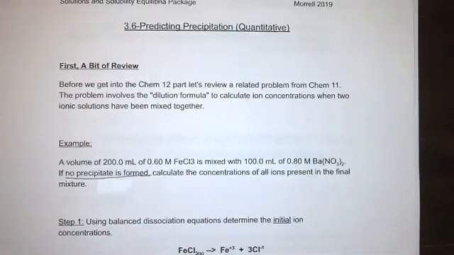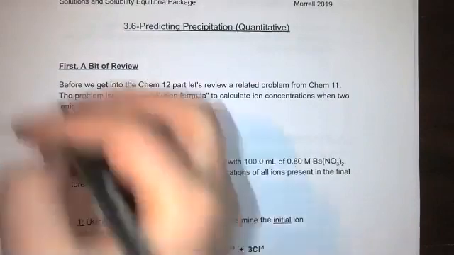Hello and welcome back. We're going to be going over 3.6, predicting precipitation. We're now delving into our quantitative analysis of solubility and dissociation. So before we go any further, just a little bit of review when dealing with dilution. We're dealing with concentration still.